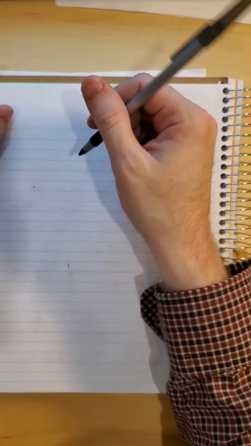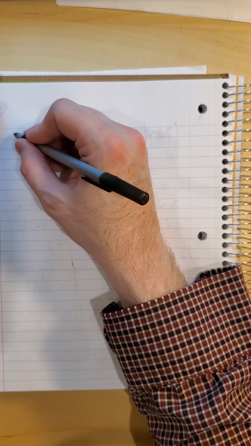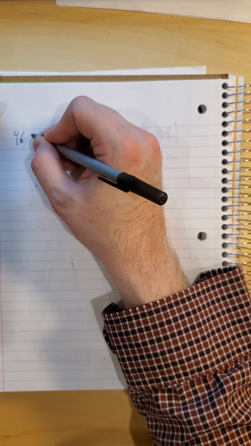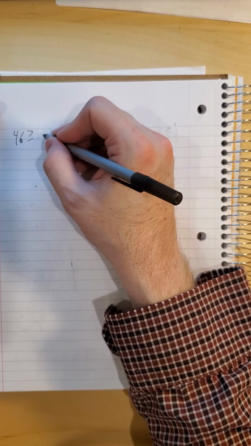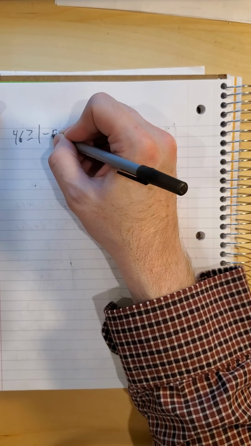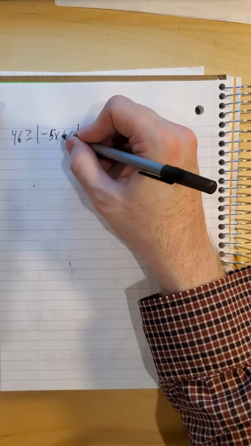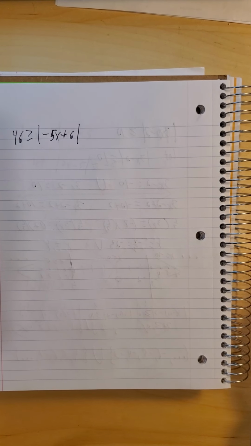So I'm going to ask you all to try one out. Let's see. Well, that one's fun. So we'll do 46 is greater than or equal to absolute value of negative 5x plus 6. That's an ugly negative 5. Negative 5x plus 6. Close it up. So go ahead and pause that. See if you can solve that absolute value inequality.